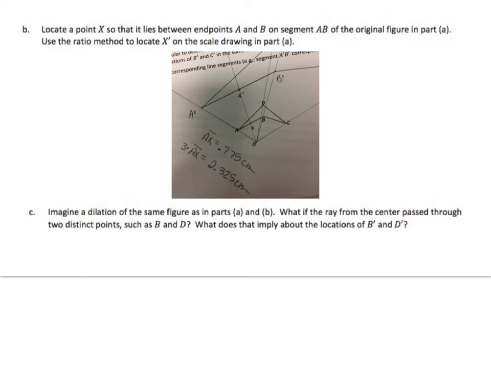Part B says locate a point X so that it lies between A and B. So I measured A and B, divided it in half, and got point X. And then I went ahead and measured between A and X, right here. You see my rough measurements. Then I took that measurement and multiplied it by 3 and got a new measurement. So I measured from A prime and found where X prime should be. Then I double checked. If I drew a ray right through there, it hit both X and X prime, and it should. It should definitely hit both X and X prime.